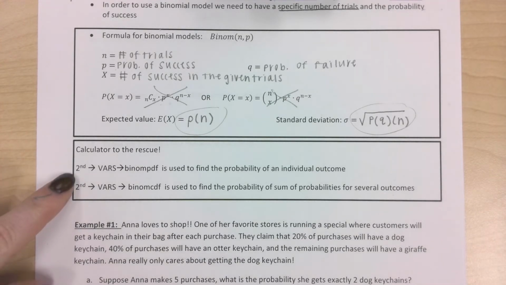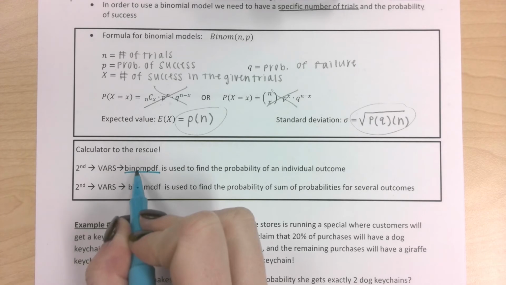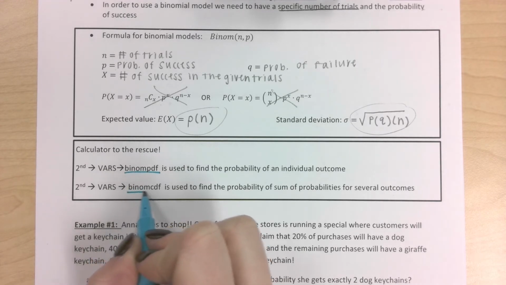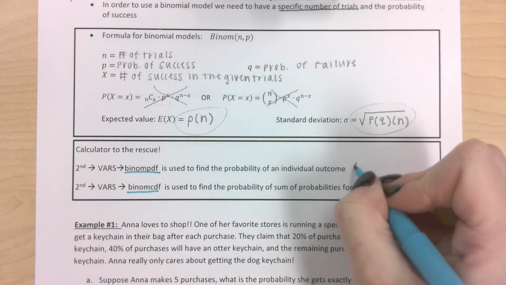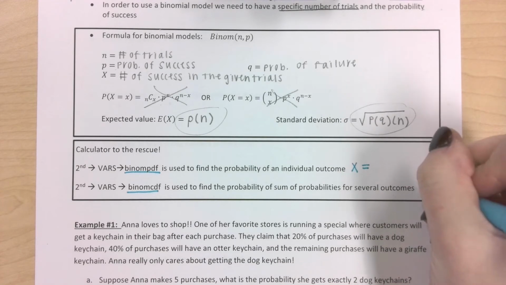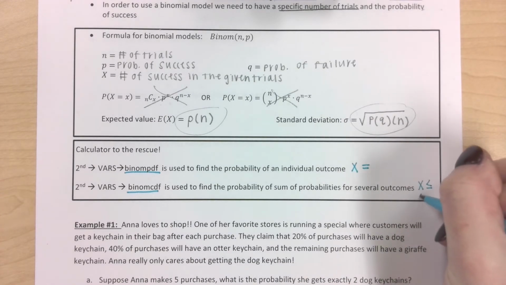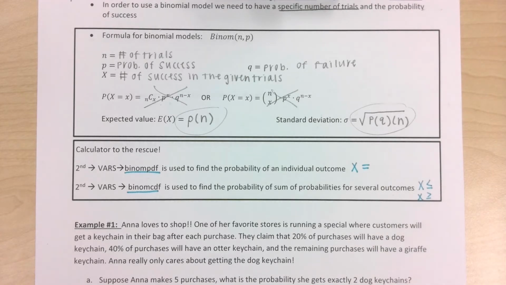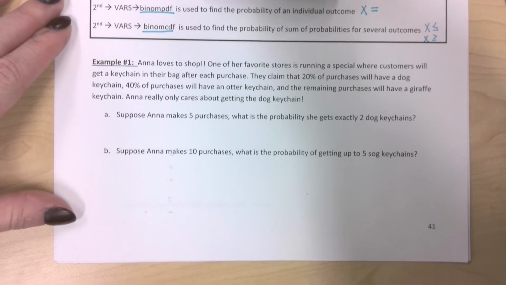Okay, very similar to last lesson, we can use our calculator. Now that we're looking at binomial distributions, we want to make sure we're picking either the binomial PDF or binomial CDF. PDF, again, is used for x equals probabilities, and CDF is for any sort of inequality. So we're going to see less thans and we're going to see greater thans today. So let's go ahead and look at an example.